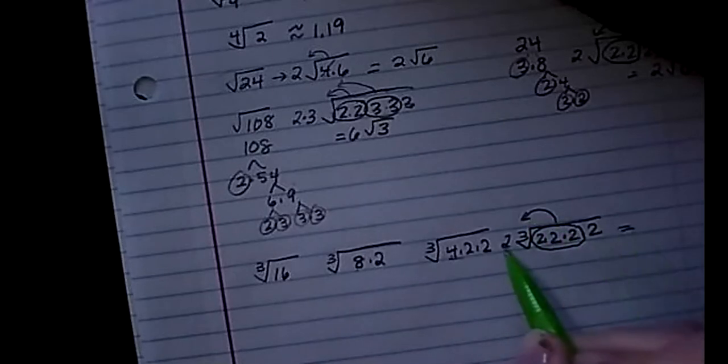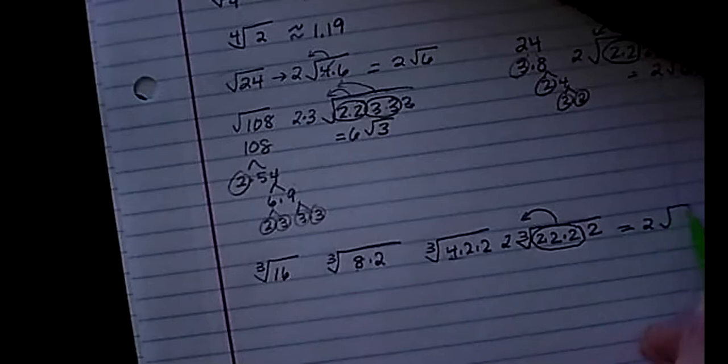So what I'm left with is this 2 on the outside, and whatever I'm left with under the radical, sometimes it's nothing. In this case, it's a 2. 2 radical 2. So if you just keep it simple like that, then it's not so bad.